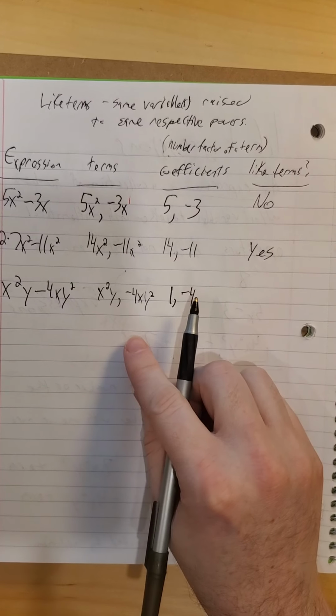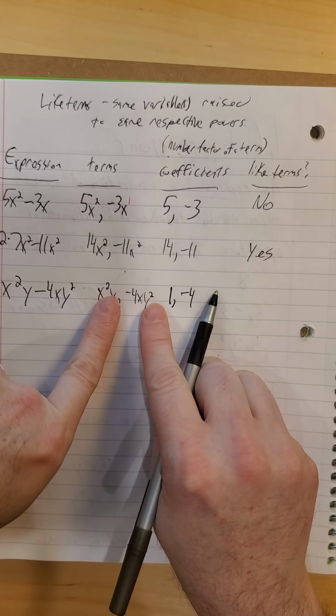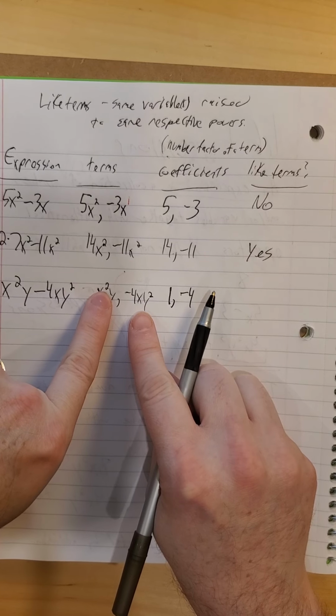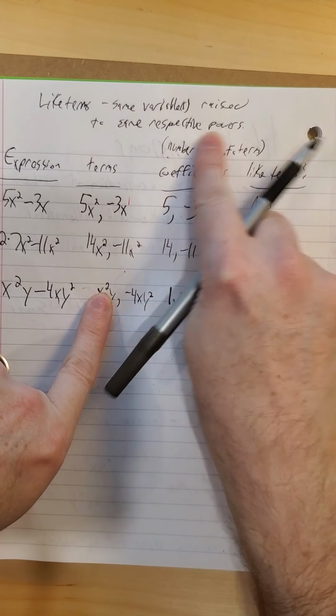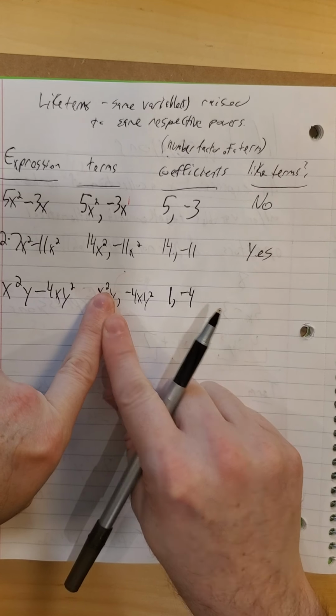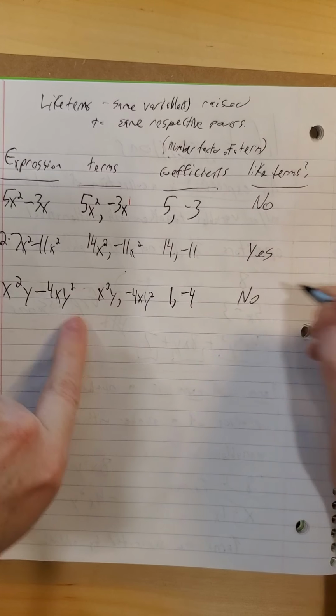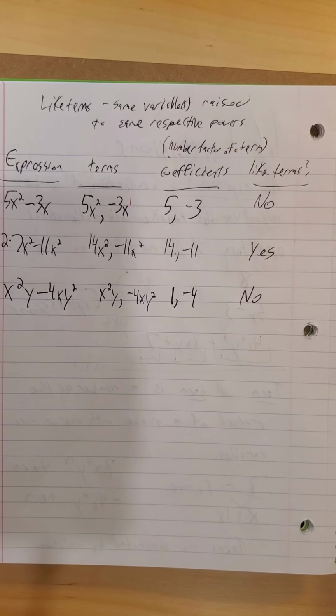And as far as like terms, we do have the same letters appearing. We do see similar exponents, but they're not attached to the same respective powers. That's what we mean by respective powers. If the x is raised to the second here, the x has to be raised to the second here, and that's not the case. So these do not count as like terms.